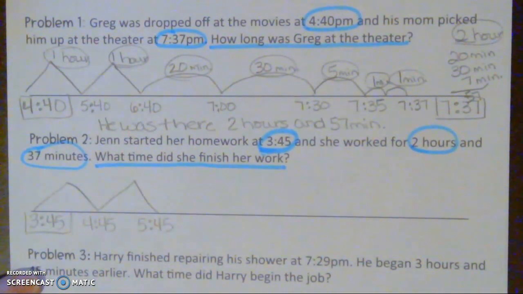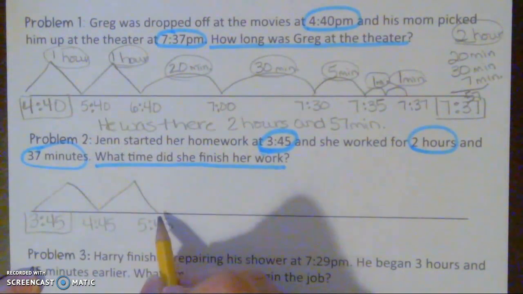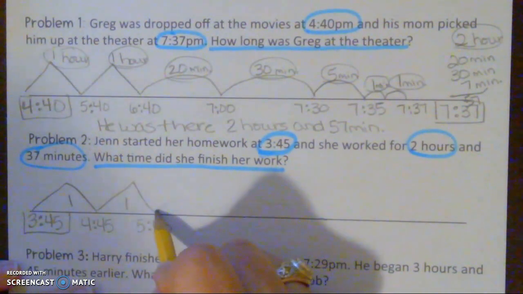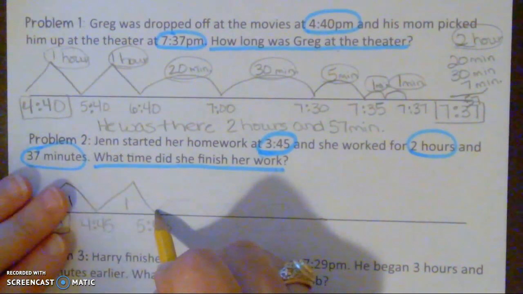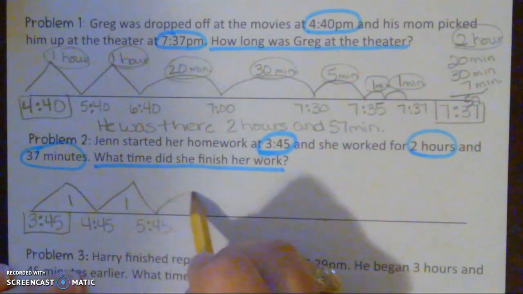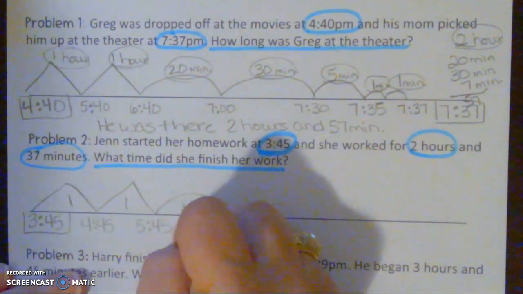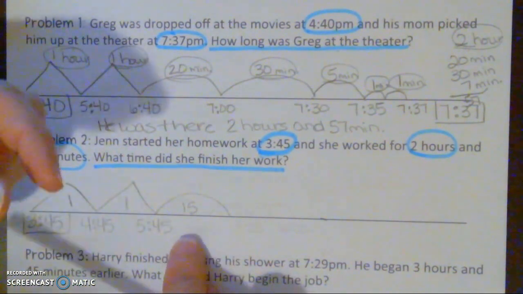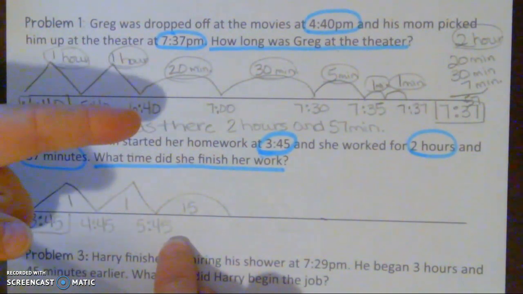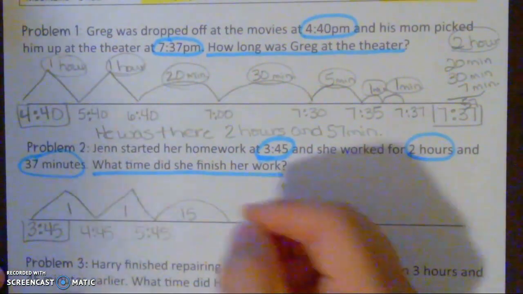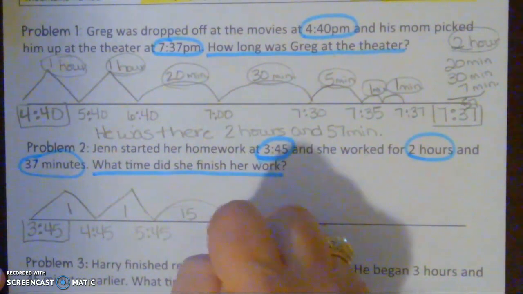So 37 is kind of an odd number, so we're going to break it apart. Okay, so we're going to start with 15-minute increments, because if we have 37 minutes left, we can do 2 sets of 15, because 15 and 15 is 30. So let's do 15. And if we're at 5:45 and we jump 15 minutes, that would be 5:50, 5:55, 6 o'clock. There's your 5, 10, 15 minutes. So that would be 6 o'clock.